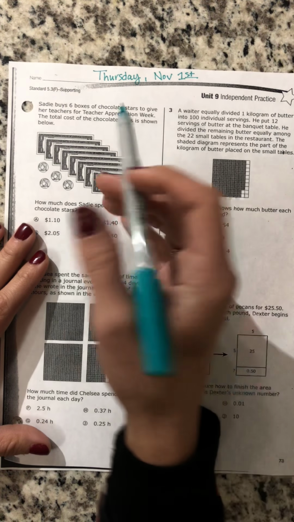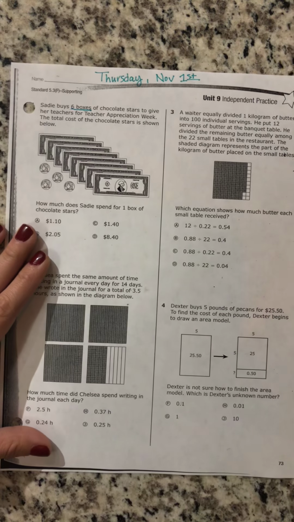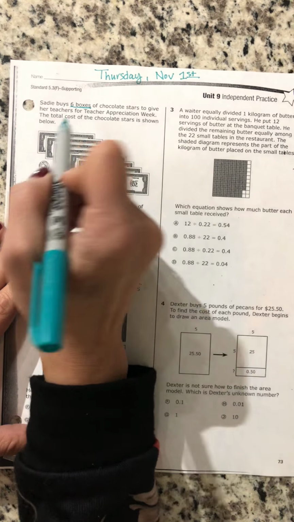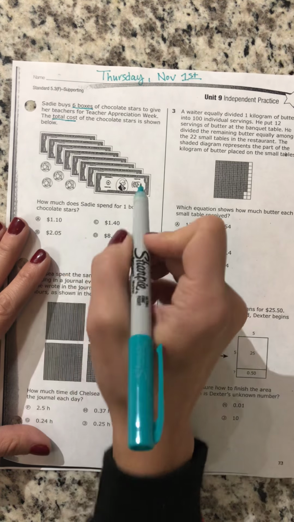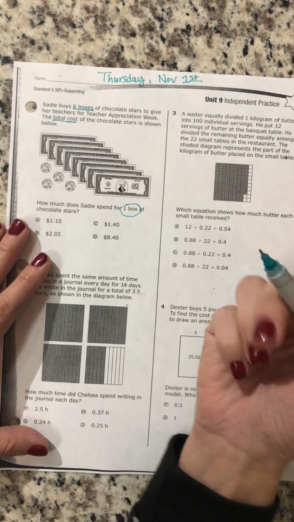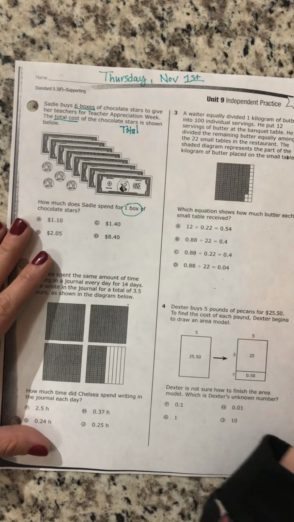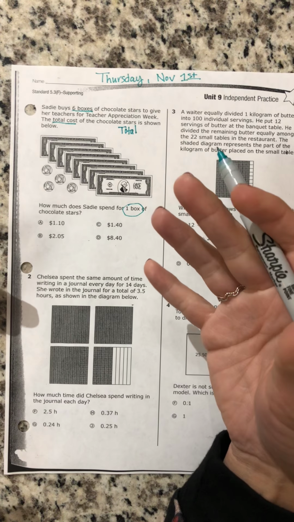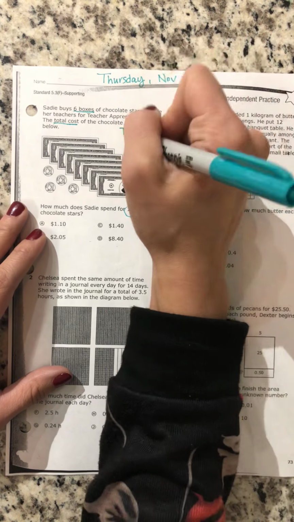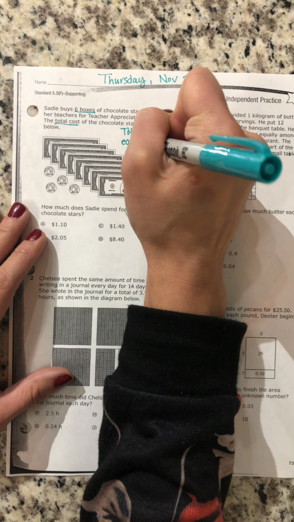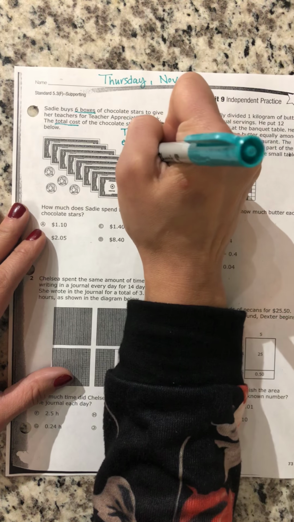So we need to figure out what's going on here. It says she buys 6 boxes of chocolates, and then it says the total cost of the chocolate stars is there. How much did she spend for just 1 box? So they're giving me the total. I have to count it up, it's down there. Each box is gonna cost the same thing because they're boxes of chocolate, right? So they're not gonna charge different amounts for the same thing. So we have equal groups that we are splitting apart. So when I'm given the total and I have equal groups to take apart, that is division.